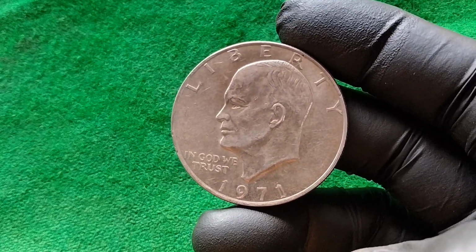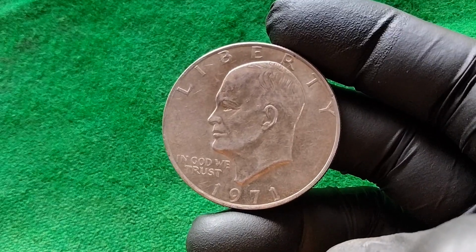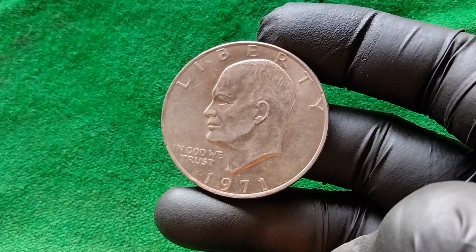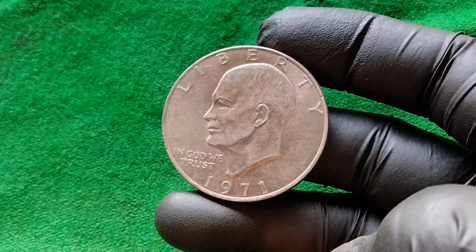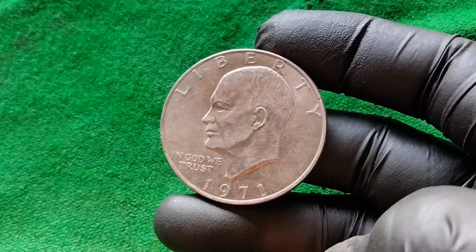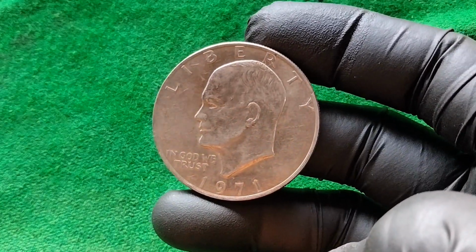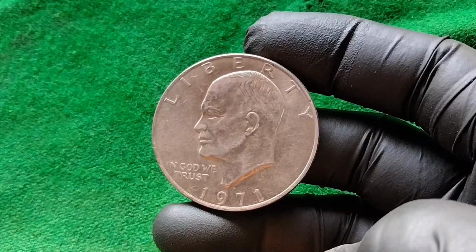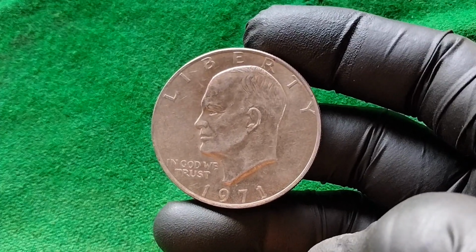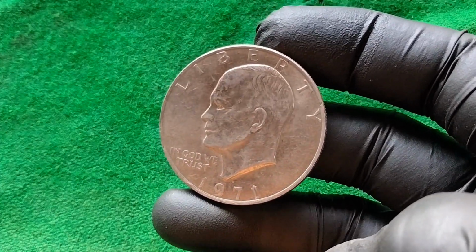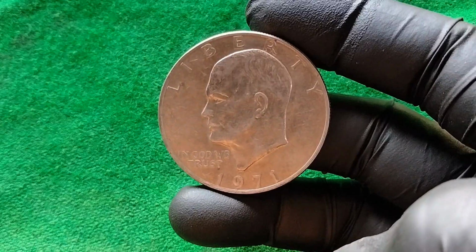Above the eagle is the inscription, United States of America, and just below it appears the Latin motto, E pluribus unum, meaning out of many, one. At the bottom of the coin is the denomination, $1. This space-themed reverse connects President Eisenhower's legacy with America's achievements in science and technology during the space race era.